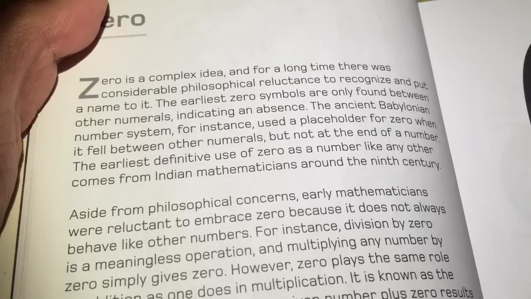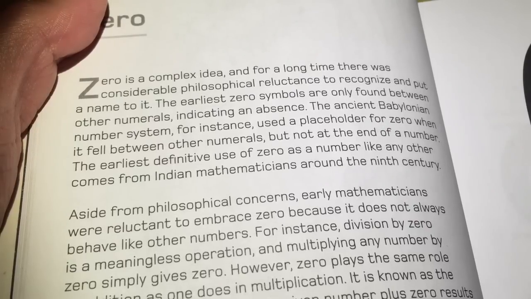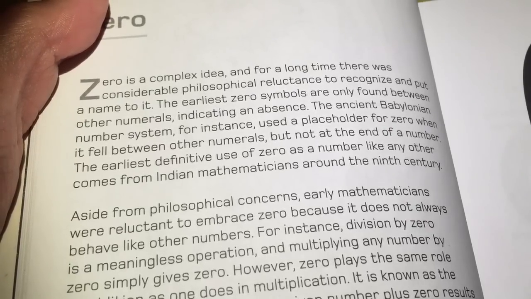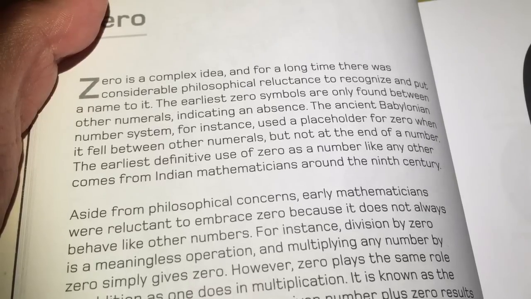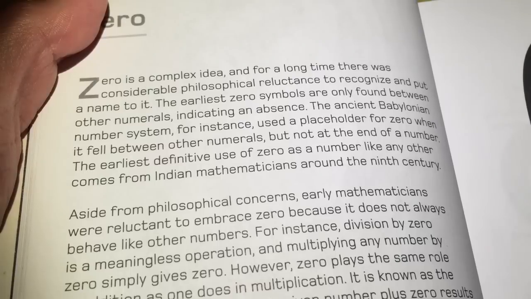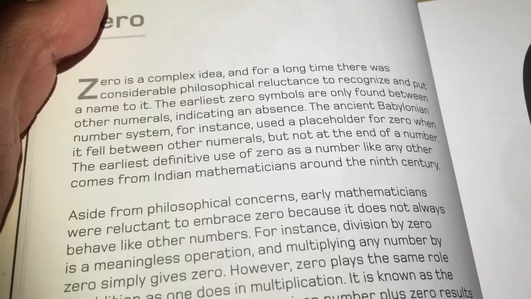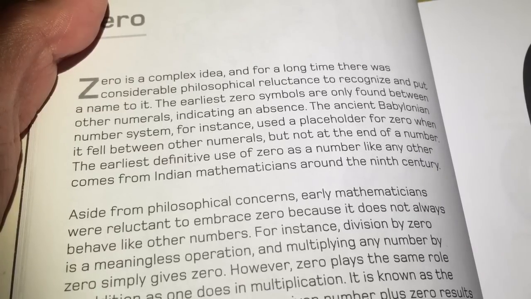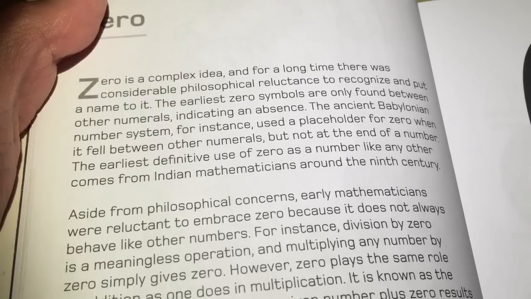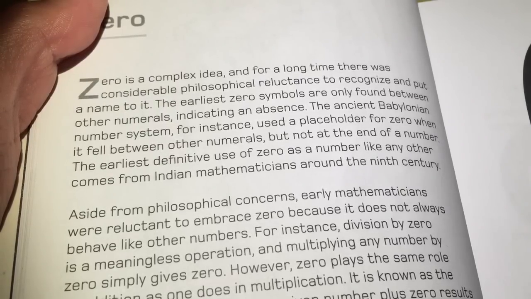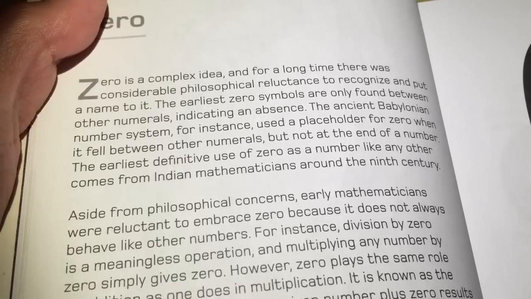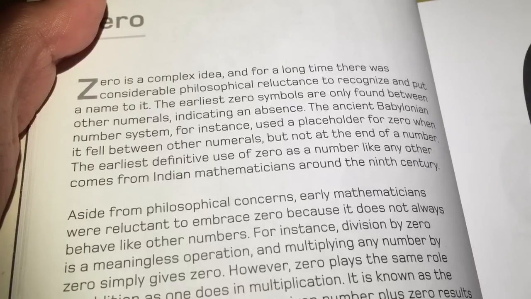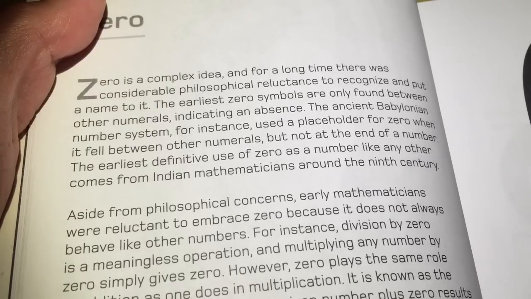The ancient Babylonian number system, for instance, used a placeholder for 0 when it fell between other numerals, but not at the end of a number.